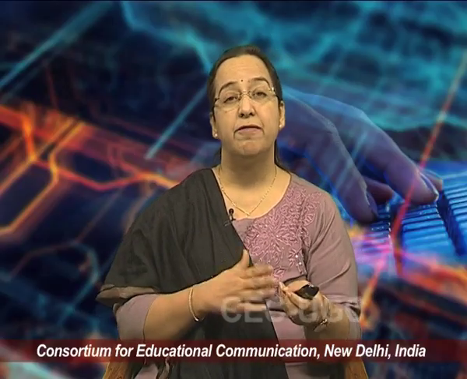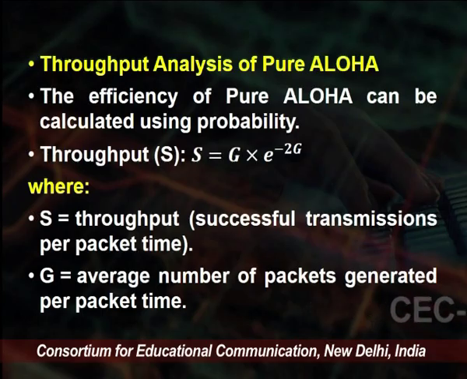The efficiency of pure ALOHA can be calculated using probability, which is controlled by the distribution through which your frames are generated. Throughput, commonly denoted by S, is the product of G multiplied by e to the power minus 2G.